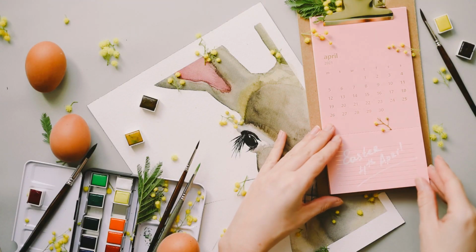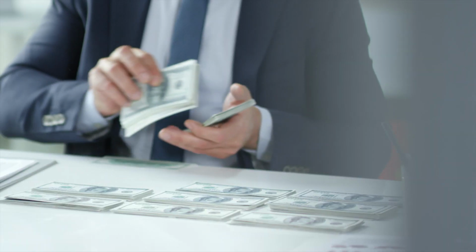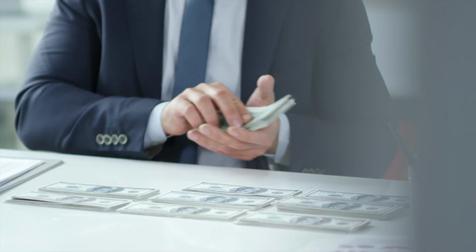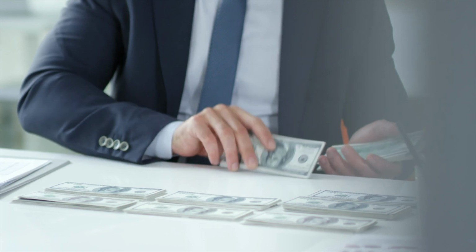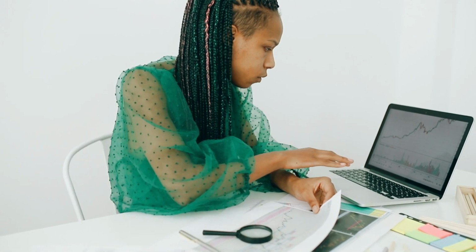Delivery date, the date on which the underlying asset is due to be delivered or cash settled. Contract price, the predetermined price at which the underlying asset will be bought or sold on the delivery date. Tick size, the smallest price increment by which the futures contract can change. Margin, the deposit required by both buyers and sellers to ensure fulfillment of the contract.